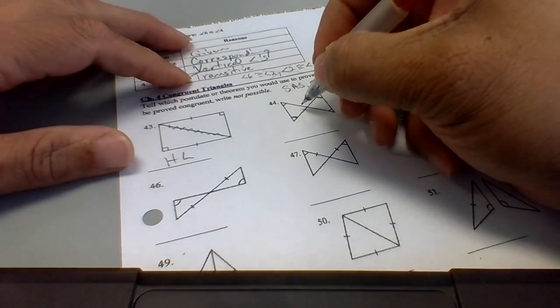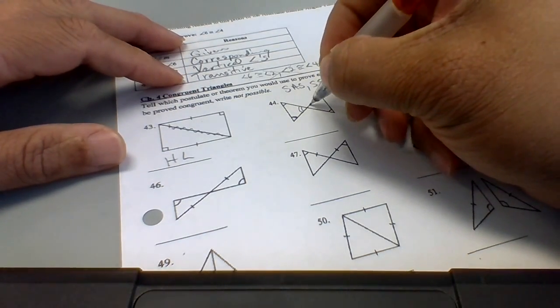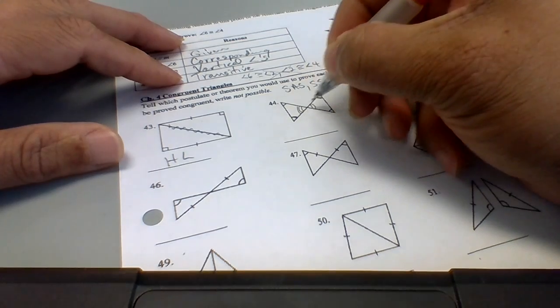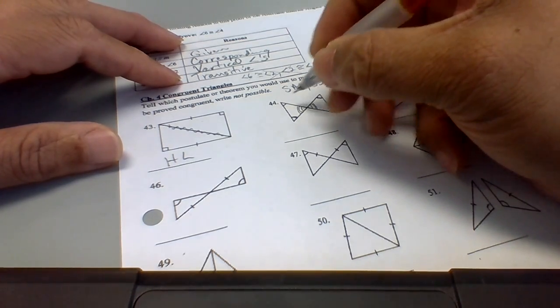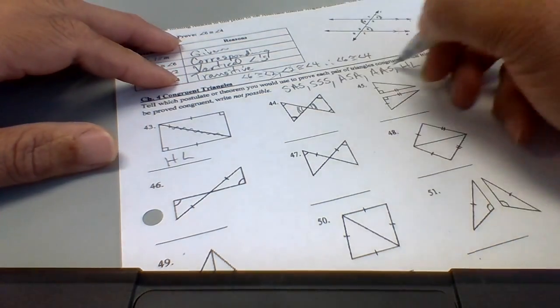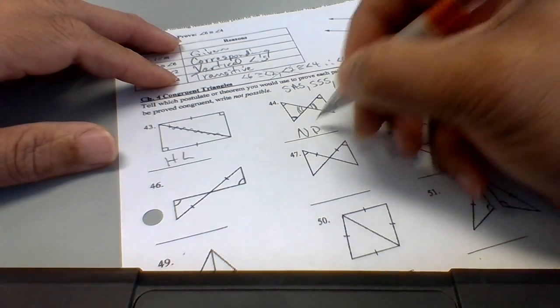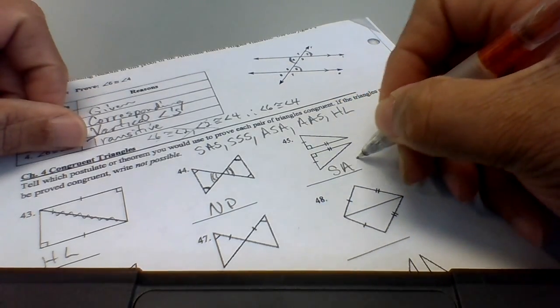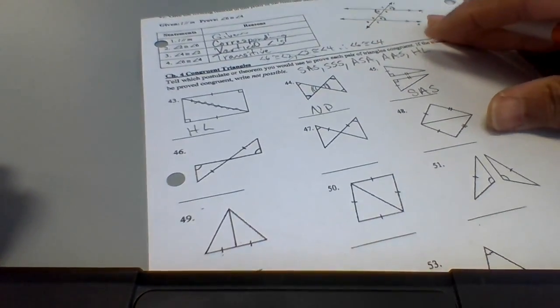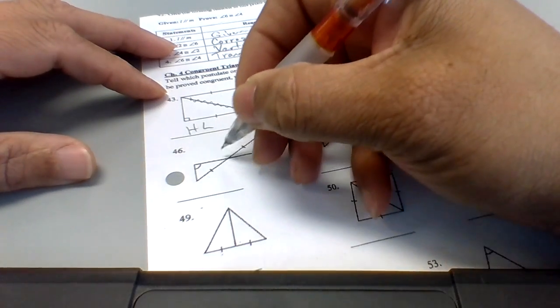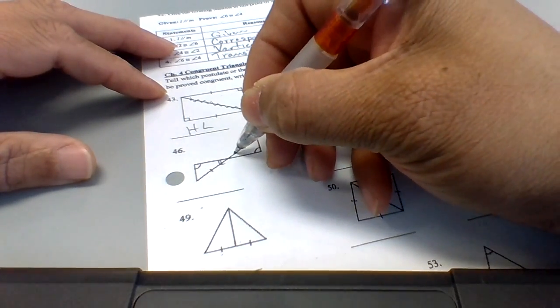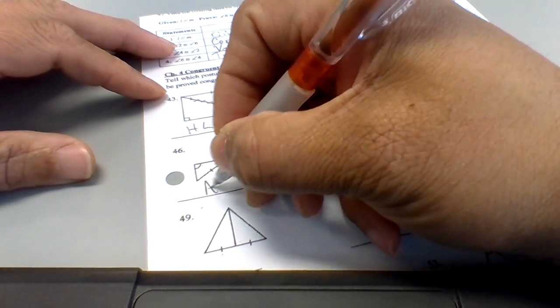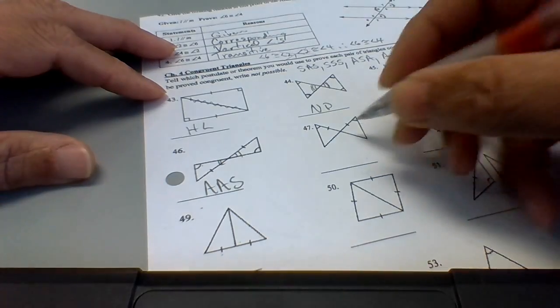Second one, you have things going on in the middle again. So vertical angles, but we don't have an angle, angle, angle up here, so not possible. Next one, you have a side, an angle, and a side. So side, angle, side. The next one, you have an X, so you're going to have vertical angles again. So you have an angle and a side.